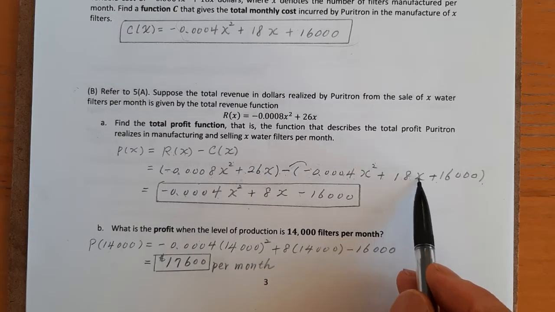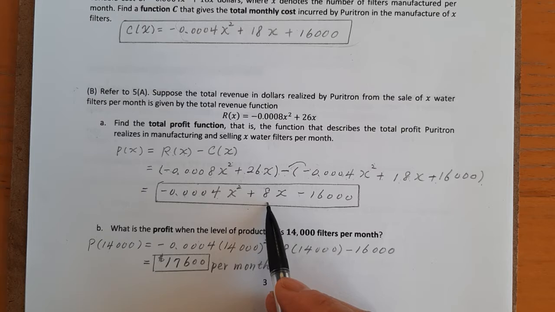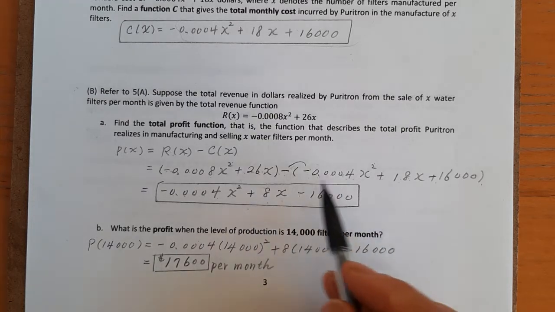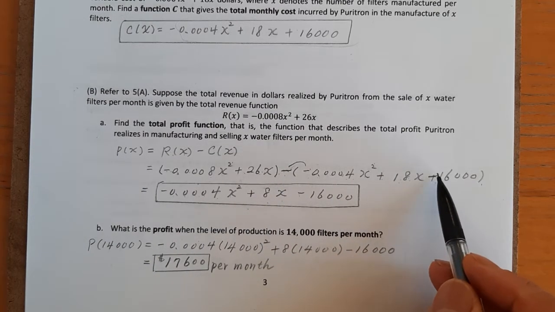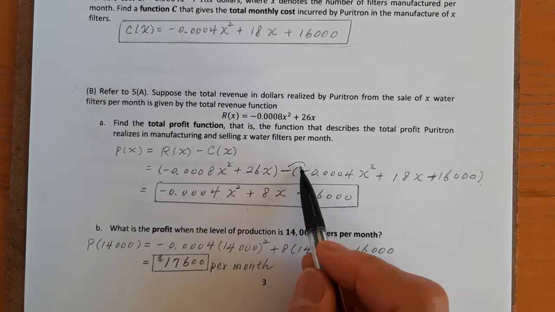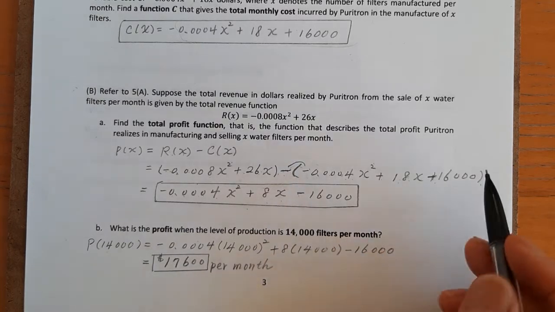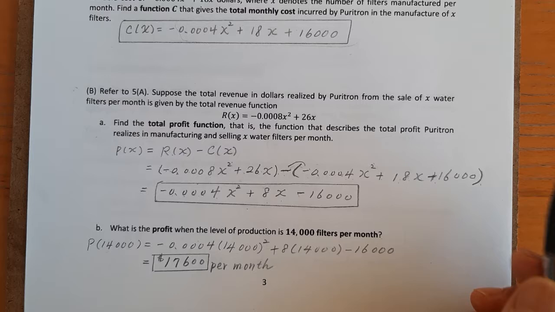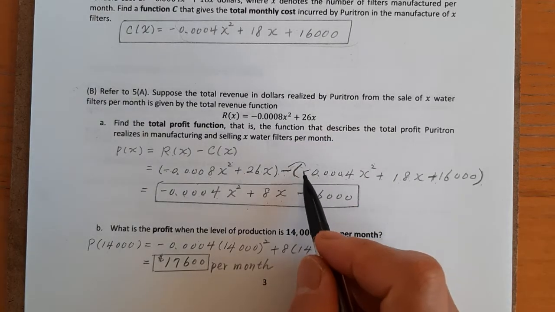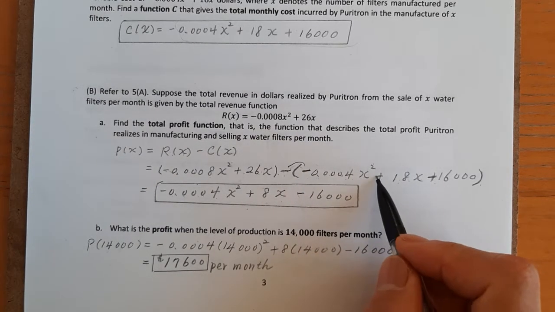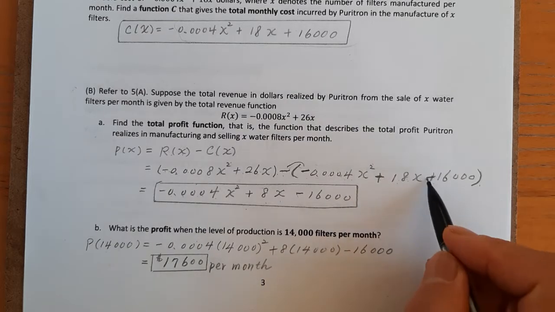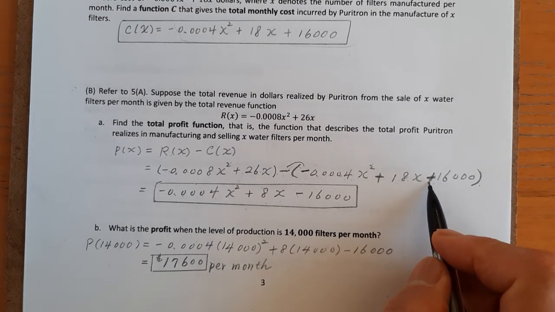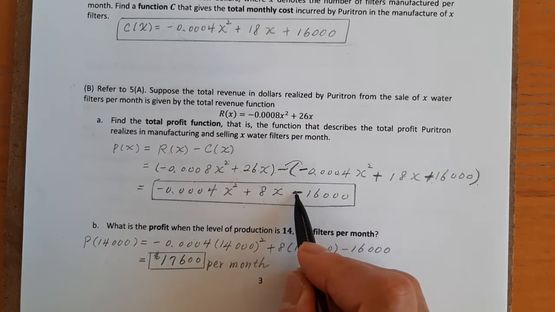26x minus 18x gets 8x. And then here minus plus, so it's a minus. You need to put the parentheses, then remove the parentheses, sign change. This changes to plus. This plus changes to minus. So here is a minus.